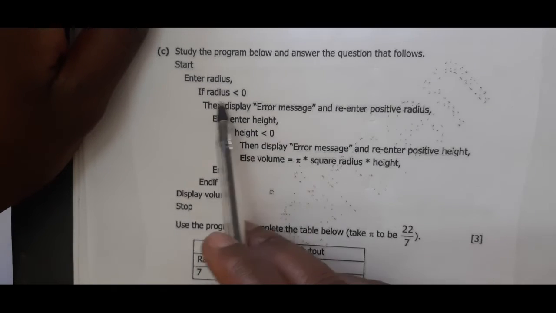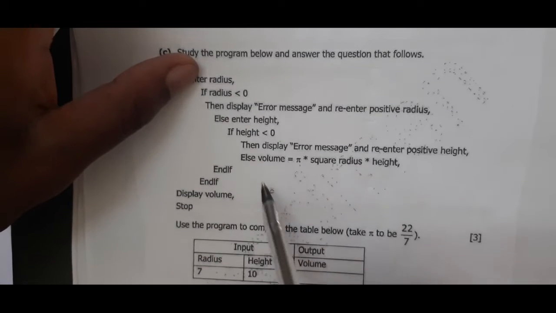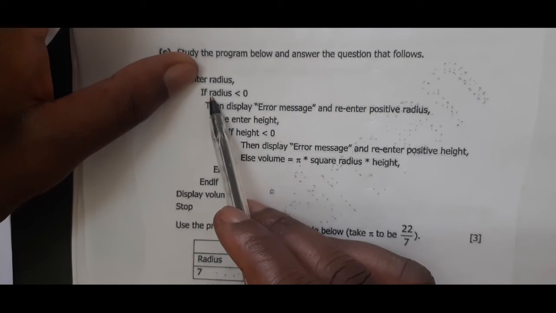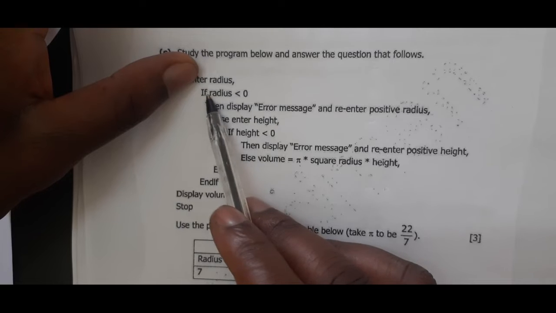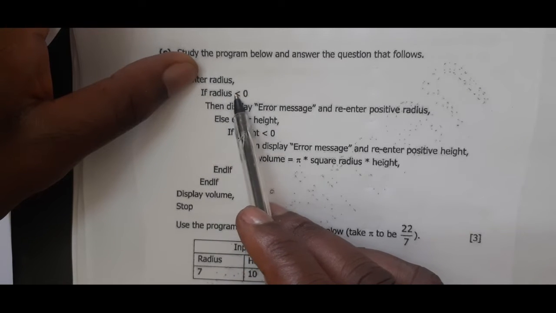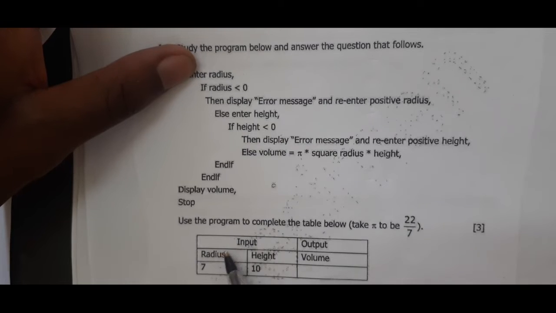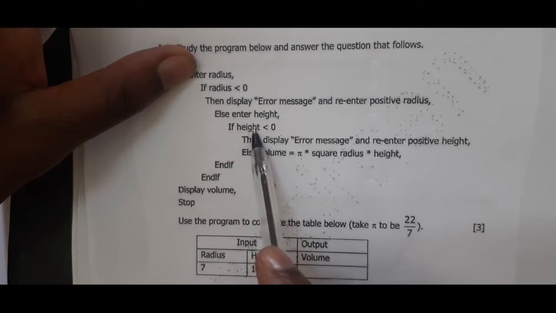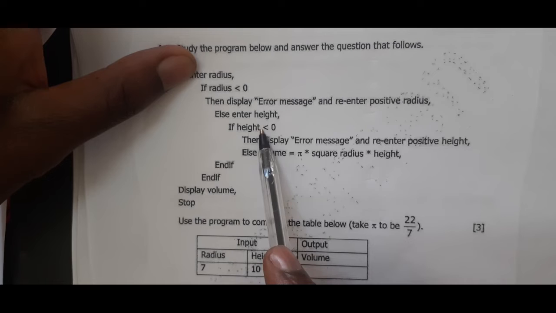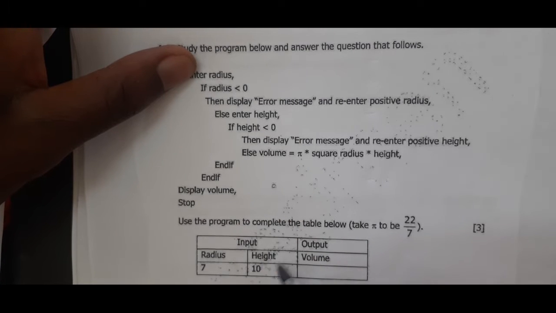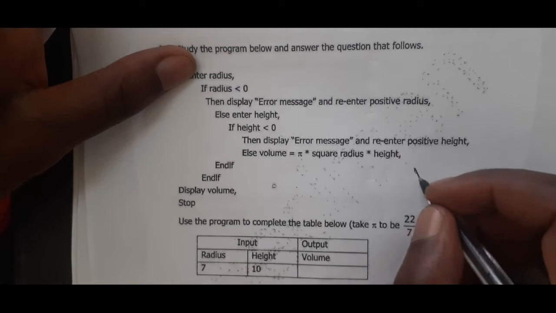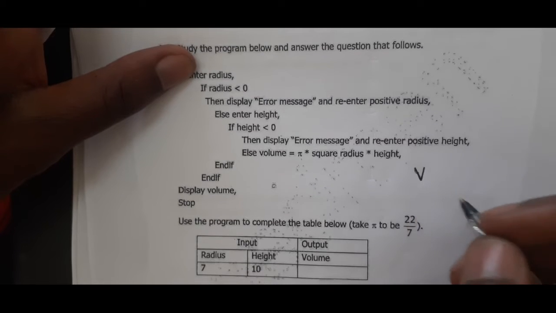So now here I think the key is on this part and this one. If radius, our radius here, is it less than 0? No, our radius is 7. Even this one, our height, is it less than 0? No, our height is 10. So if this is the case, then we can calculate the volume using pi.